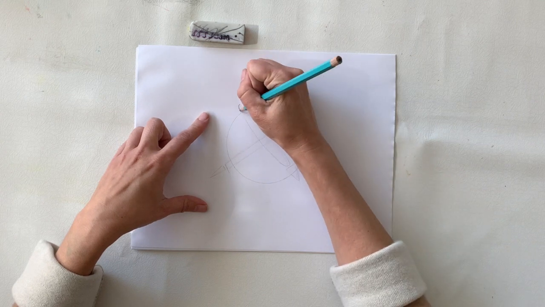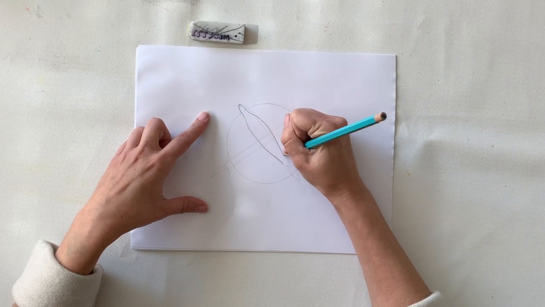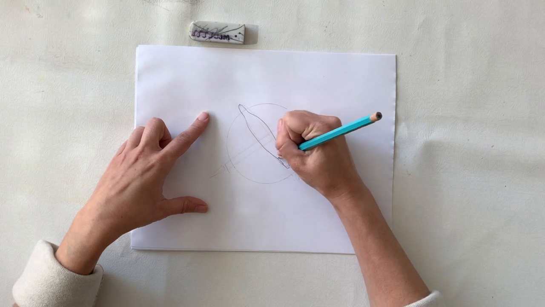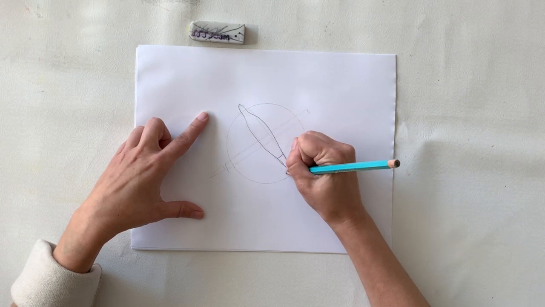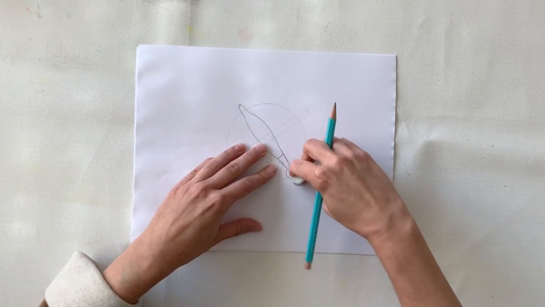Now that I have that blocked in, I'm just going to go over my contour lines and draw everything in using a little bit darker pencil marks. So I'm putting a bit more pressure on my pencil.